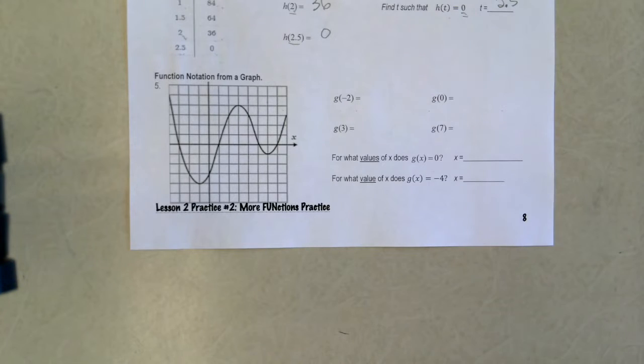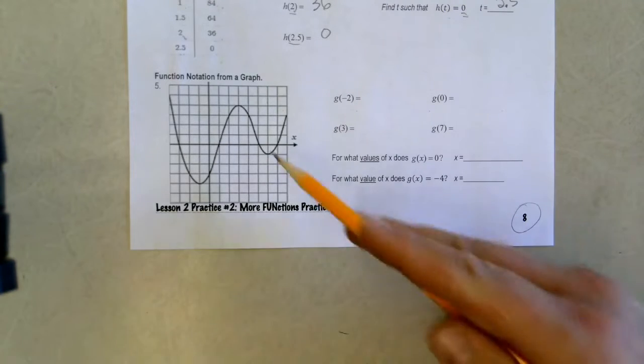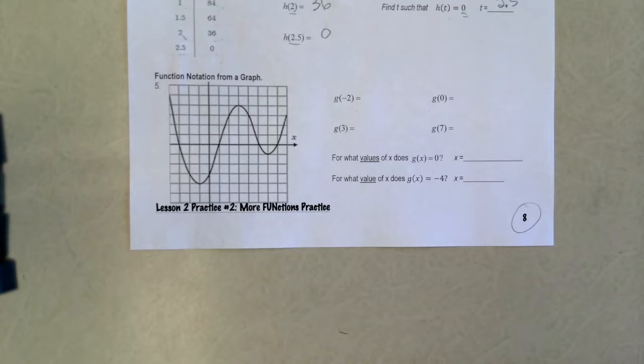All right, this is Algebra 1, Lesson 2 of our Unit 3. This is on page 8. We are just doing number 5. We are doing function notation from a graph.